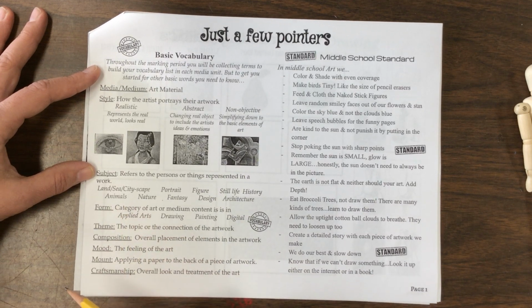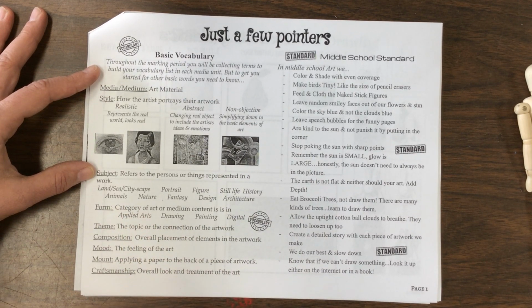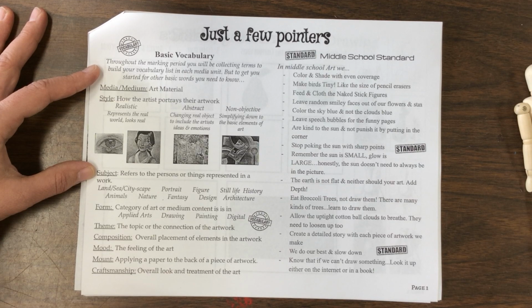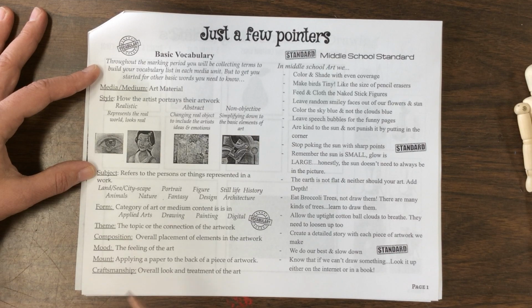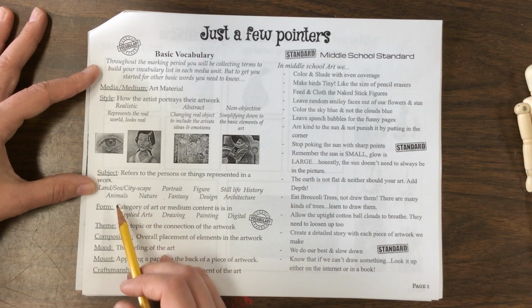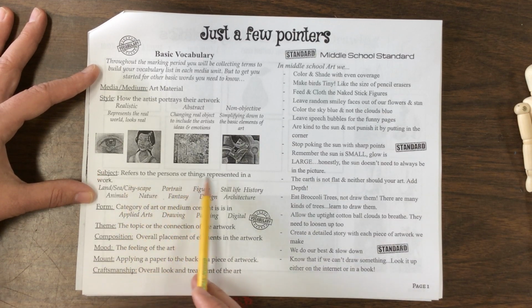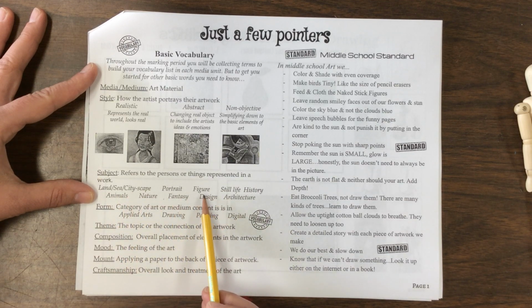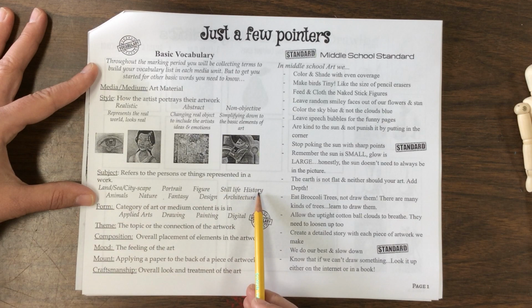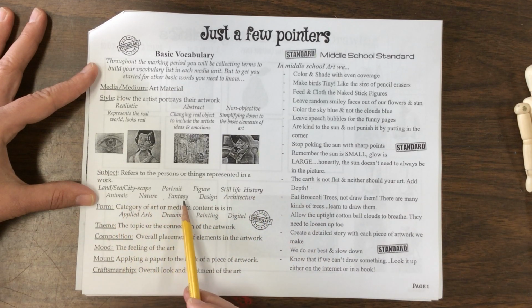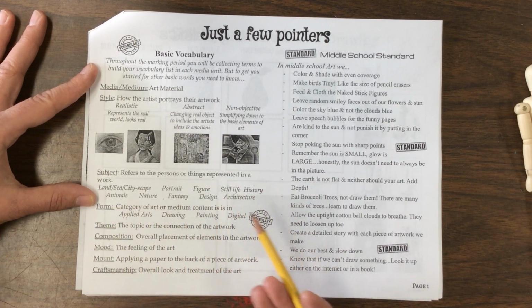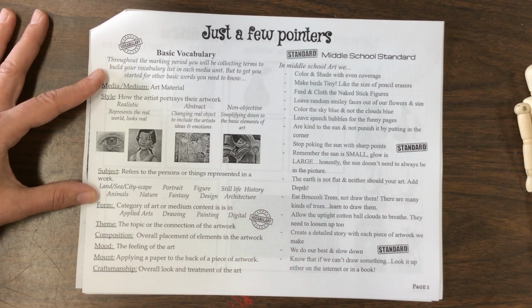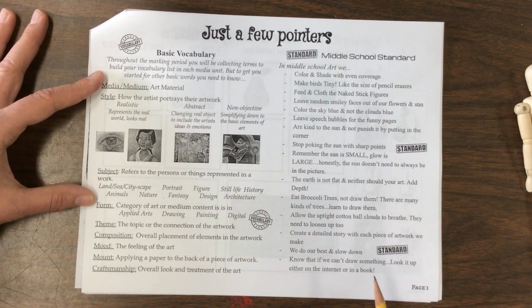All right, subject. If I asked you what subject your artwork is focusing on, I'm not necessarily saying, okay, what's in it? Oh, it's a puppy dog. Okay, well, in general terms, oh, it's about animals, okay? So it refers to the person or things represented in the work. It might be a landscape, a seascape, or a cityscape. Portrait, might be figure, still life, something historical or history, animals, nature, fantasy, design, architecture. Now these are just a few. There might be more out there. Okay, but that's what I'm looking for. Like, what subject is it?